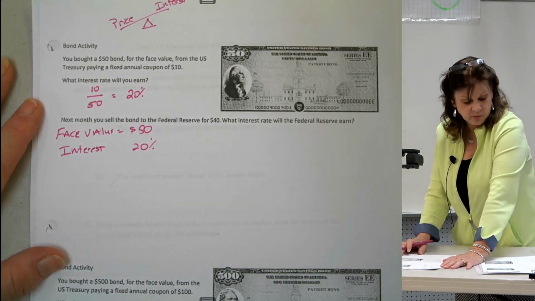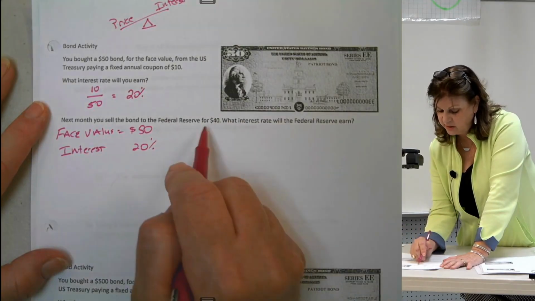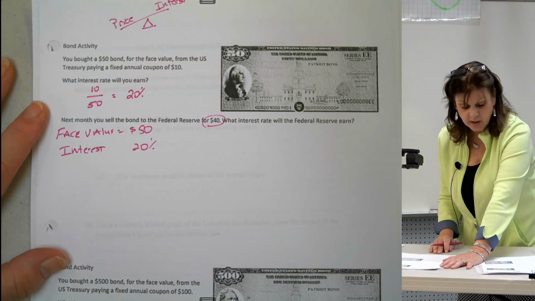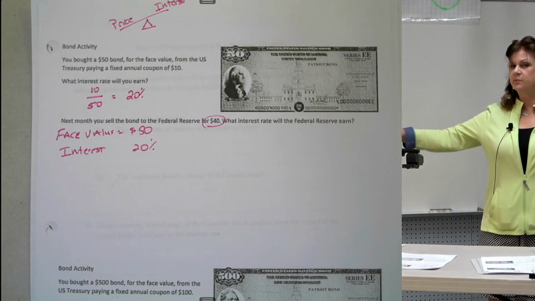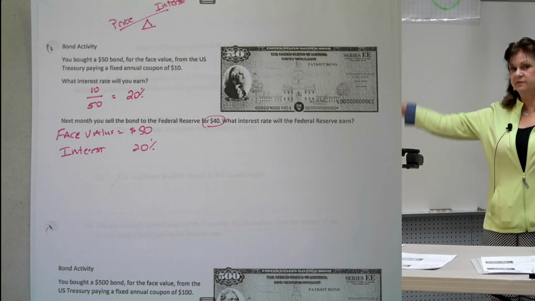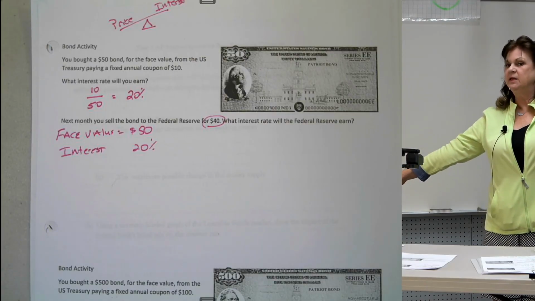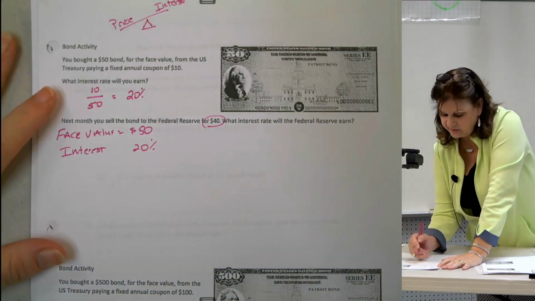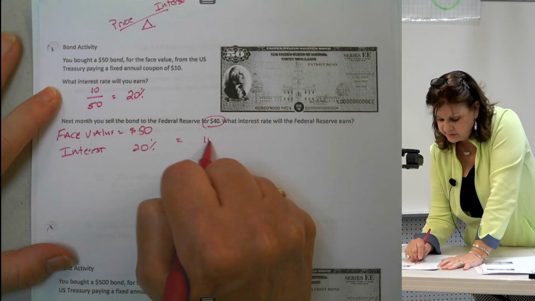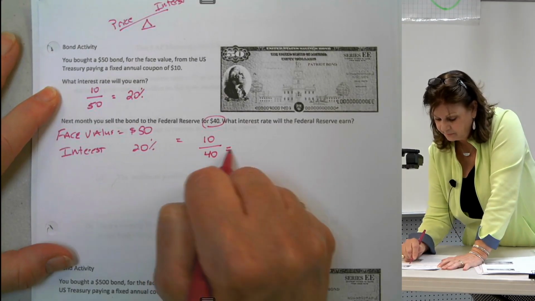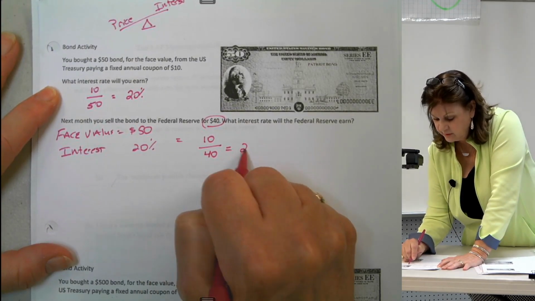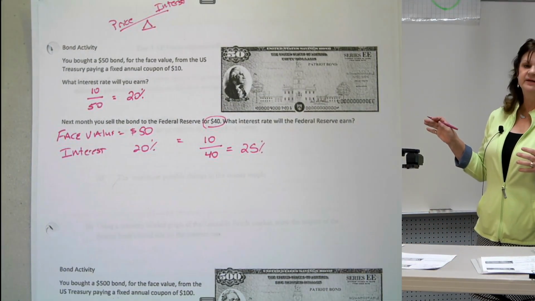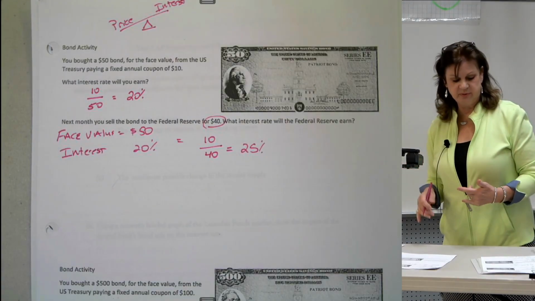But let's say you go to the Fed and now you want to sell your bond back and they're going to offer you $40 for the bond. So what is that going to tell us? Well, remember, prices and interest move inversely. So if the price of my bond has gone down, the interest rate value on that bond has gone up. So let's see how this works. The $10 will now be divided by 40, which is 1/4. So now with that discounted face value price, the bond in effect is paying 25% instead of 20%.